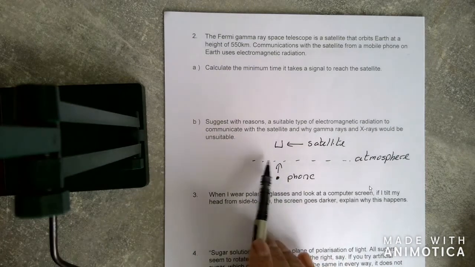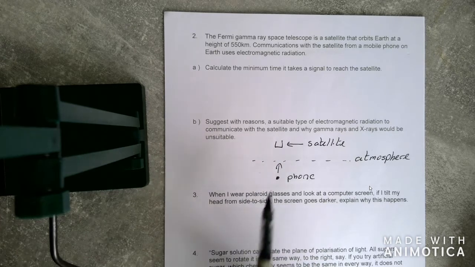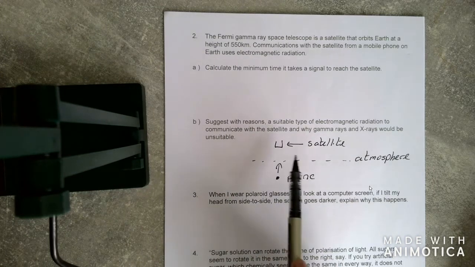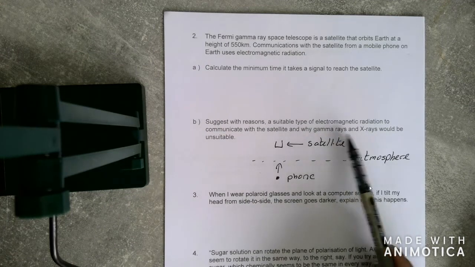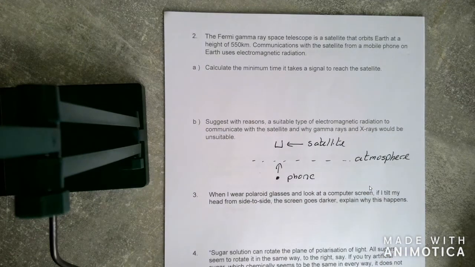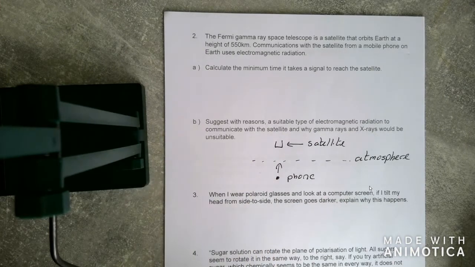There are quite a few different layers of the atmosphere, and one of those is called the ionosphere, and some waves can't pass through that part of the atmosphere. So have a think about that one, and also you should be able to think about why it's unsuitable to use gamma rays and X-rays, even though they could pass through the atmosphere.